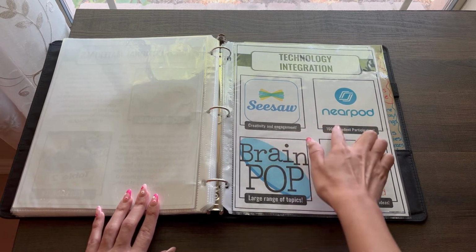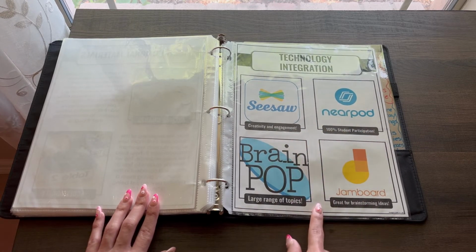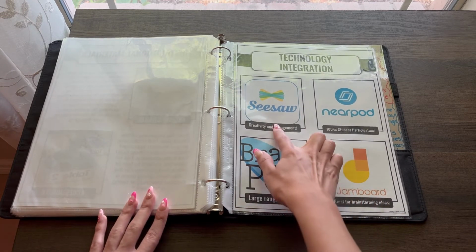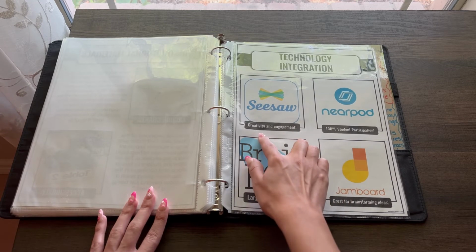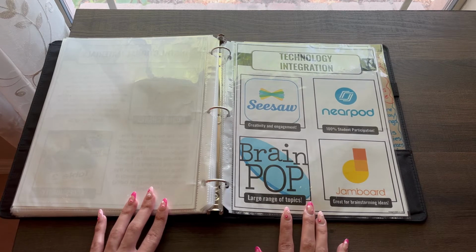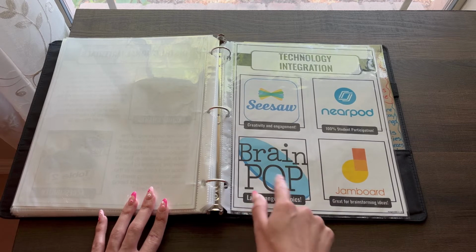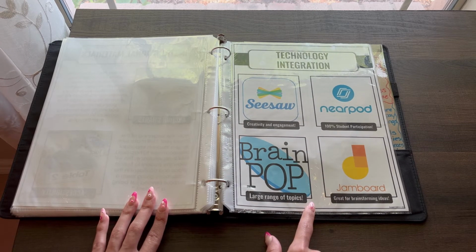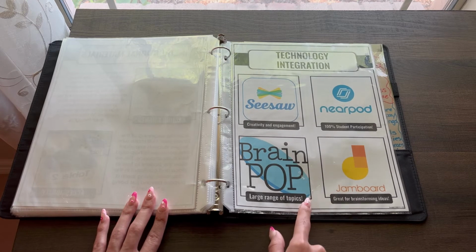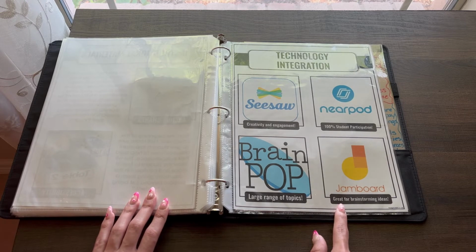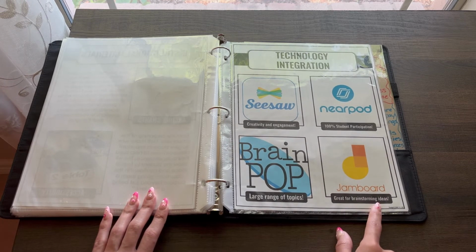Next, I have technology integration. These are the 4 main apps that I use during clinical teaching and that I have grown to love. I have Seesaw, which is definitely for creativity and engagement in the classroom. Nearpod, which enhances student participation. BrainPop, if you're a teacher, you know what BrainPop is about. It's super fun. The videos are super enjoyable and the kids love it. And Jamboard, I like it to have student engagement and to brainstorm ideas as an entire class.